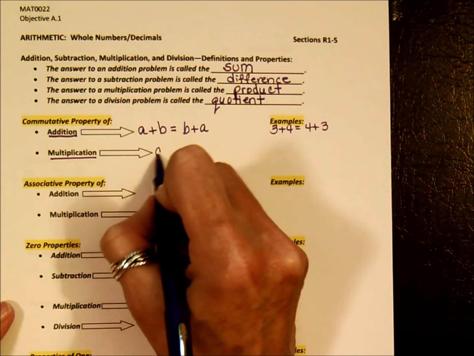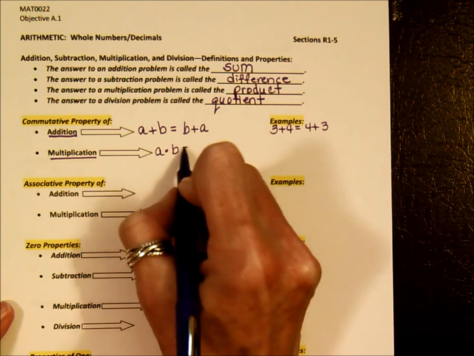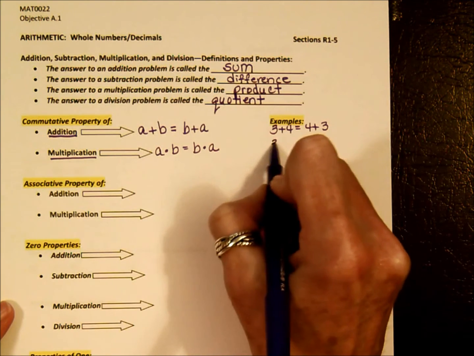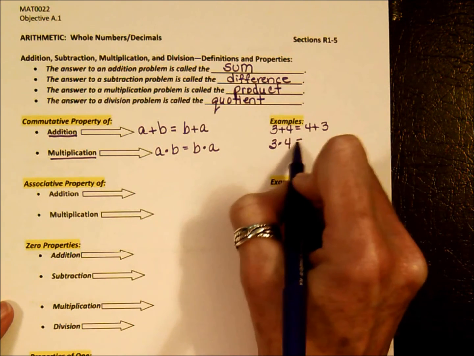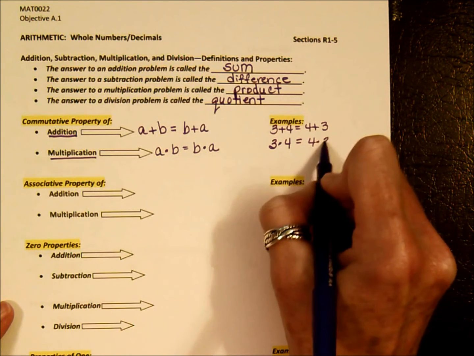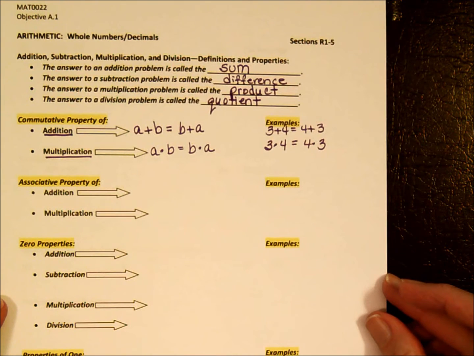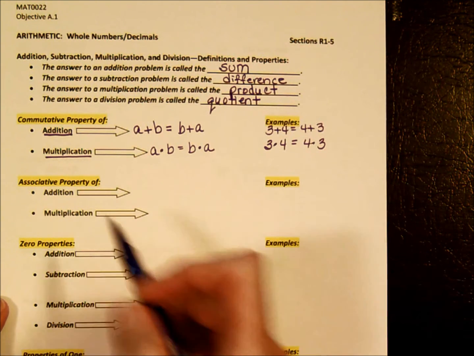So if you're multiplying A times B, it's the same thing as B times A. So 3 times 4 is 12. It's the same thing as 4 times 3. You know those intuitively. It's just that you may not be familiar with the name of the property.